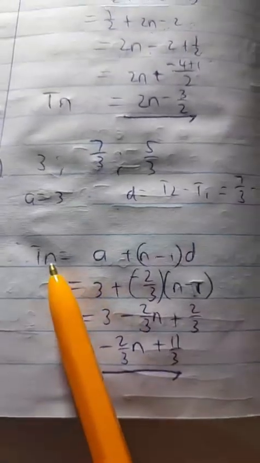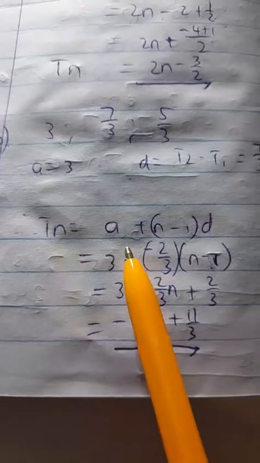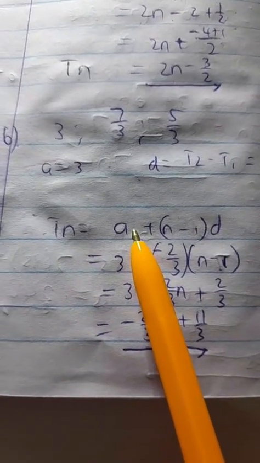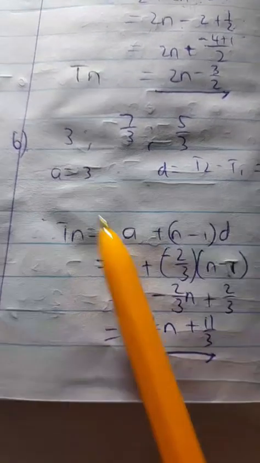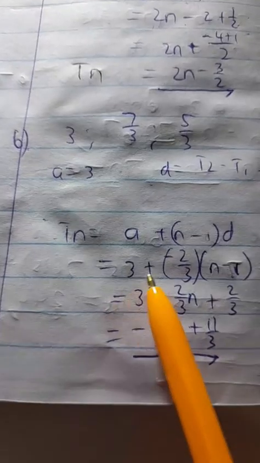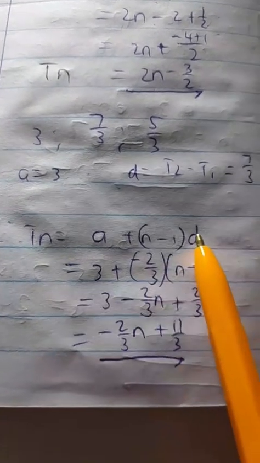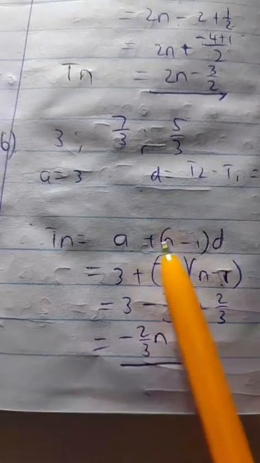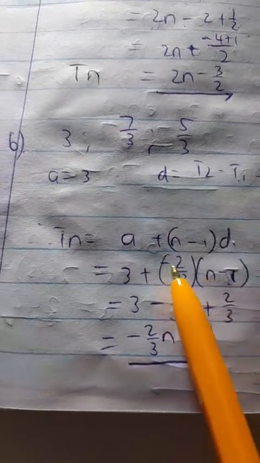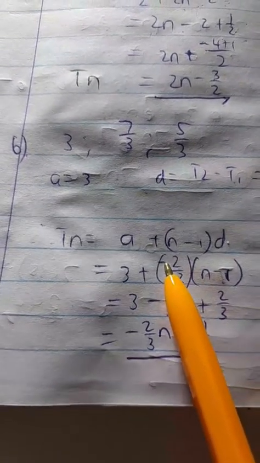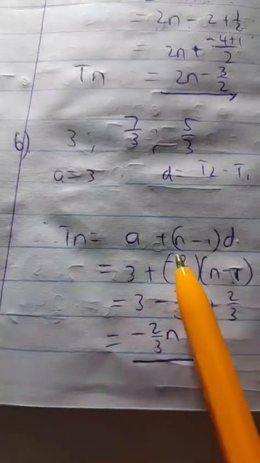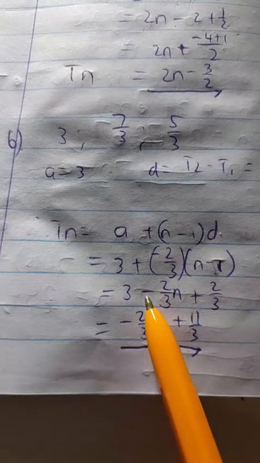Then we go to our nth term, because we have a and we have d. Now we can substitute into our nth term. Tn is equal to a, remember a is 3, plus our d, which we write before the n minus 1. If d is a negative, then a positive times a negative gives us a negative, right?